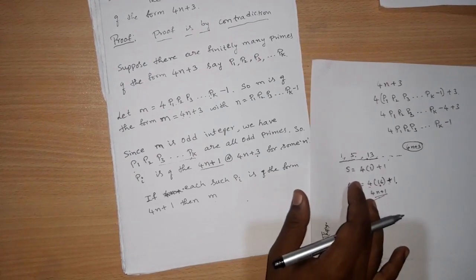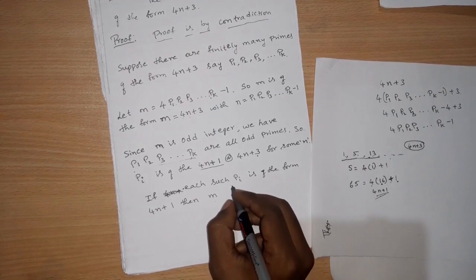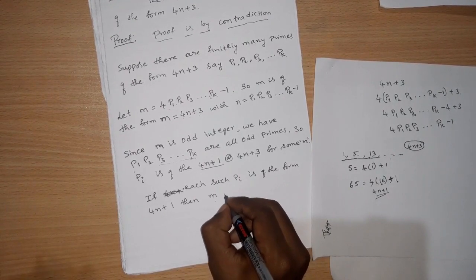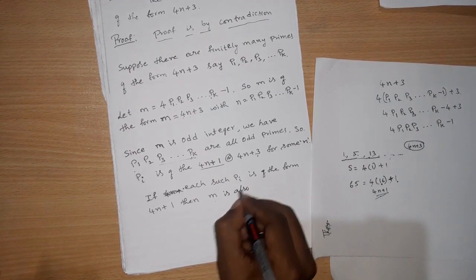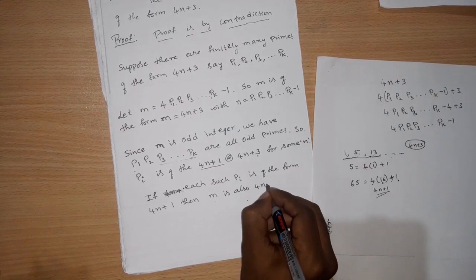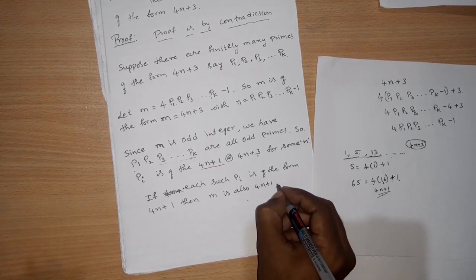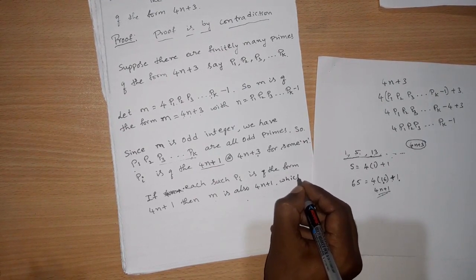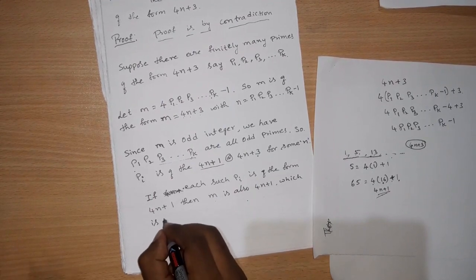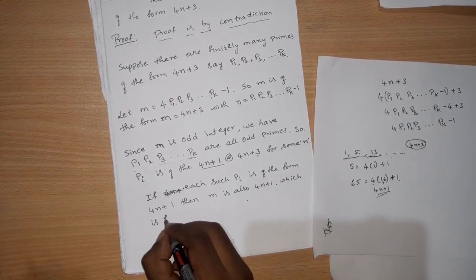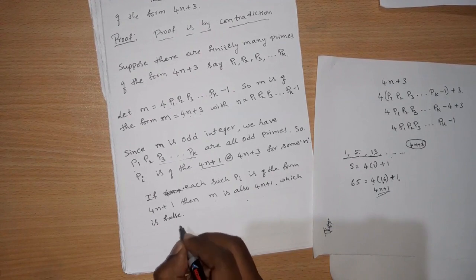So what happened here, then m would also be 4n plus 1 only, but which is false, or not true.